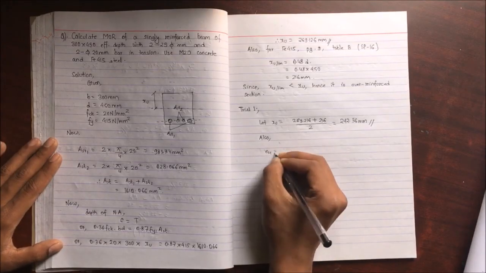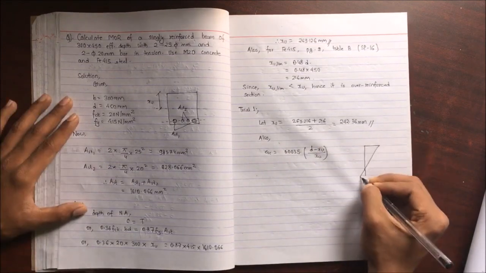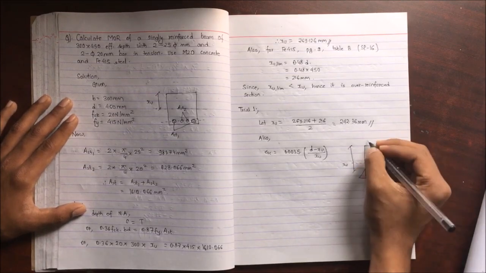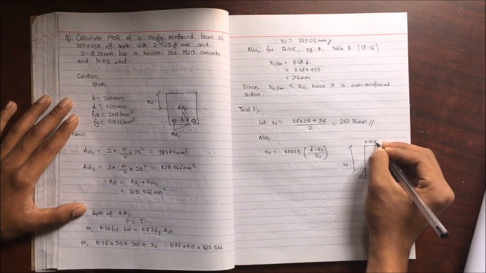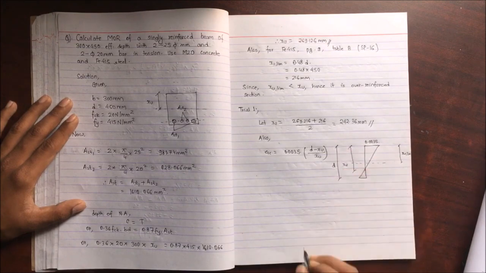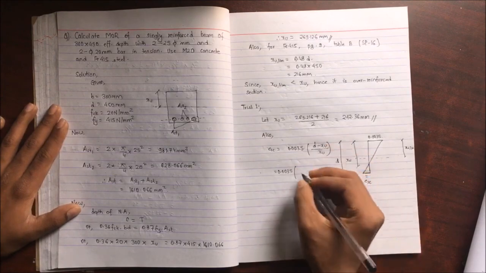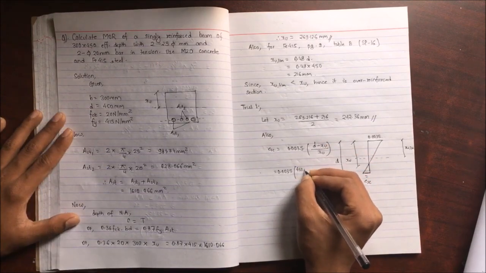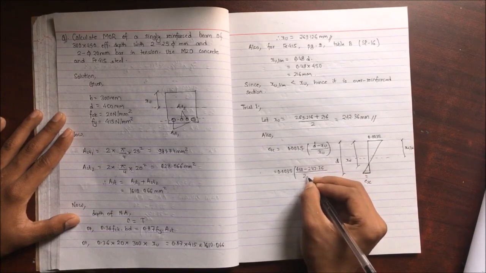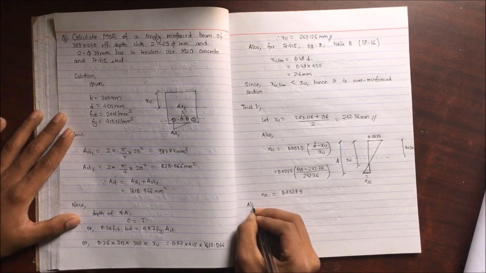Now, as we know, for an over reinforced beam section, the actual depth of neutral axis is greater than that of the limiting value, and extreme value of strain in compression is 0.0035. D be the effective depth. Then applying similar triangle properties, we can find this value as ESC is equal to 0.0035 into D minus XU divided by XU, ESC being the strain. So substituting D as 450 and XU as 242.36, we get ESC is equal to 0.00299.